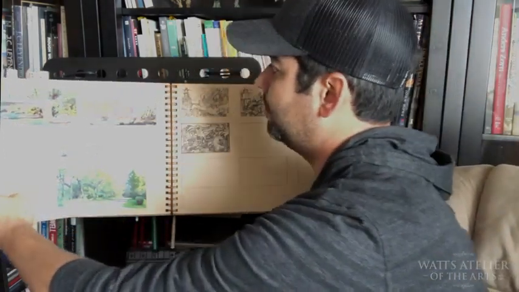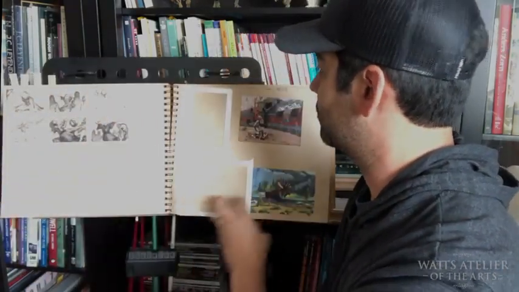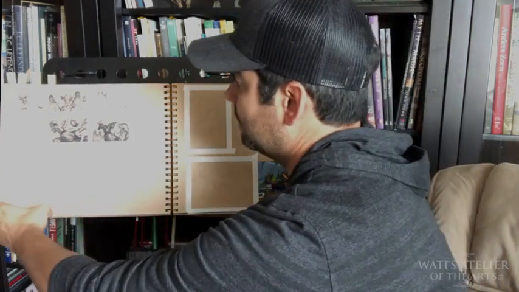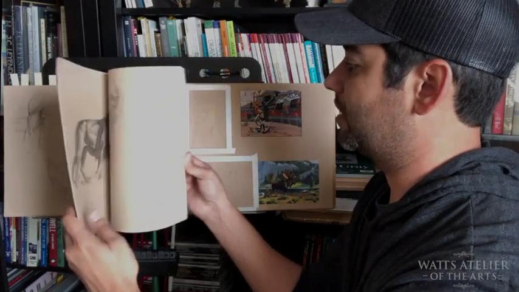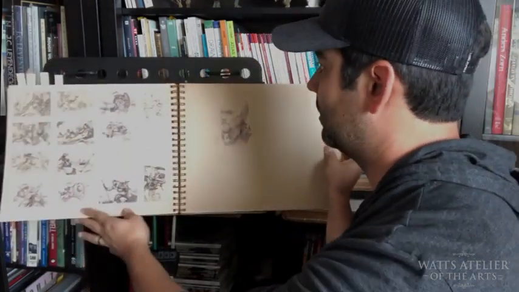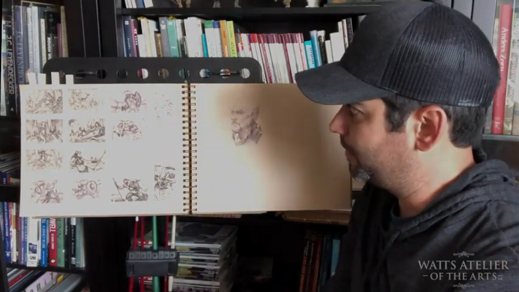But planar landscapes, gouache. Let's see. I'm not sure which ones I showed you. Some more sketching. Master studies. So you can see my sketchbook's pretty eclectic. I like to do a lot of different stuff with my sketchbooks, but mainly this one is for thumbnails.